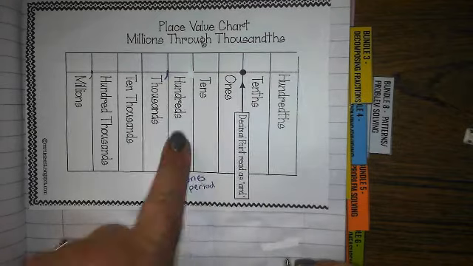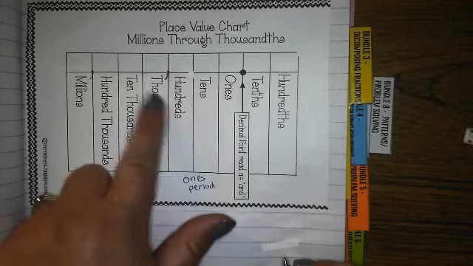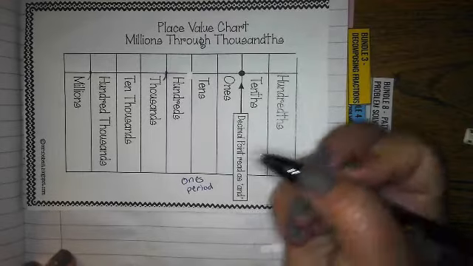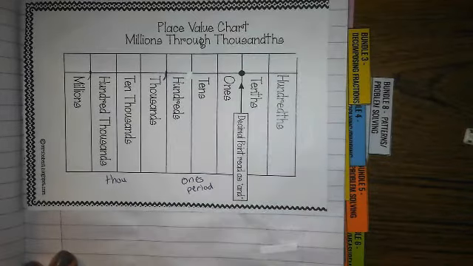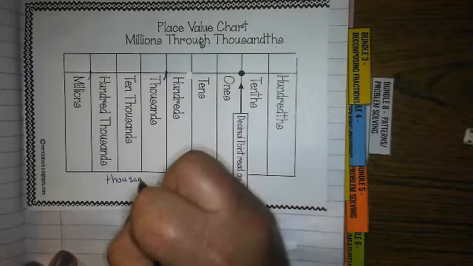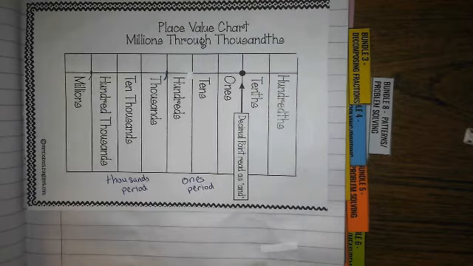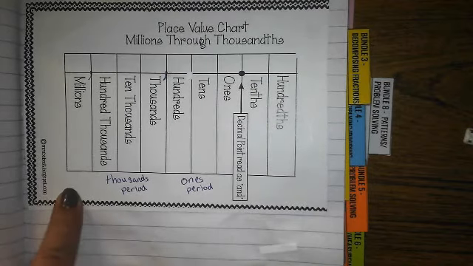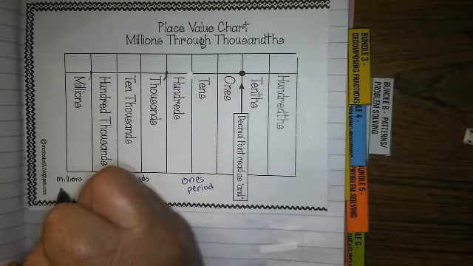And I know you have this back in Bundle 1A, but it's not going to hurt for us to have it again. And then who can tell me what this period is called from the thousands to the 100,000s? The thousands period. Very good. Okay, and who can tell me what this last group is called? Millions period. Very good. Millions period.